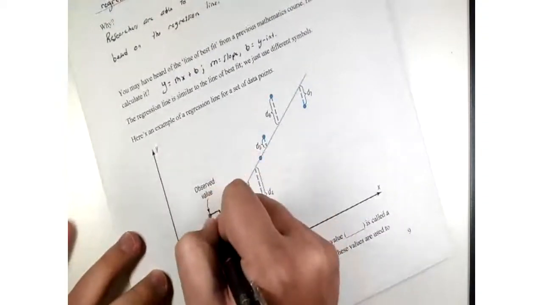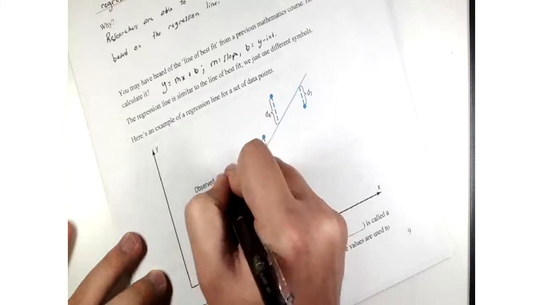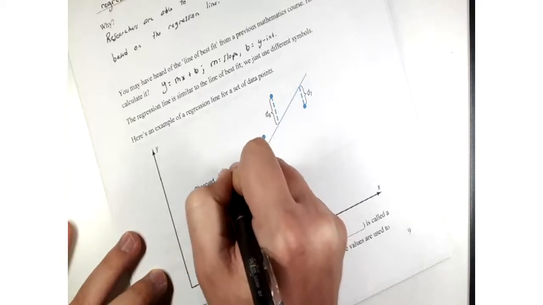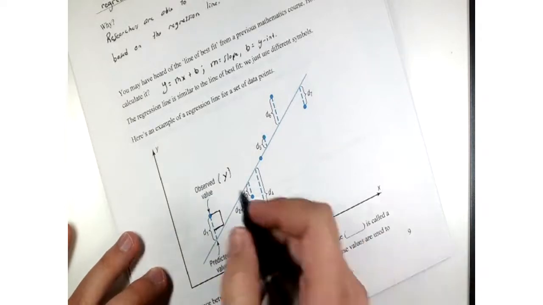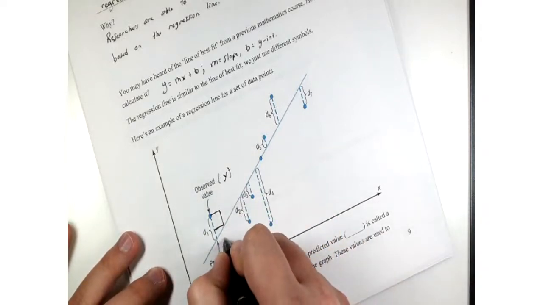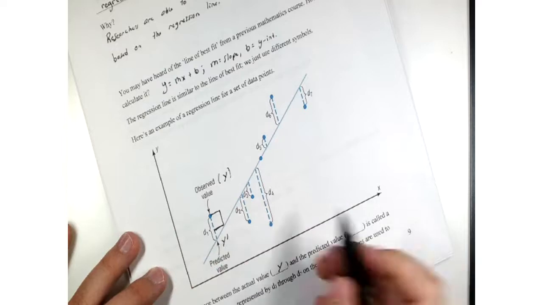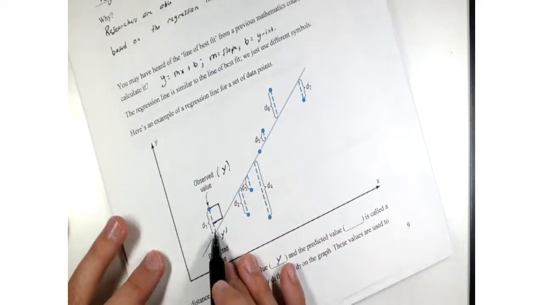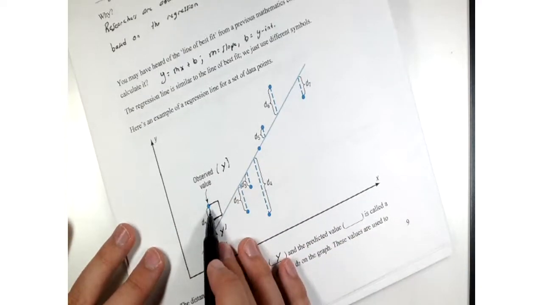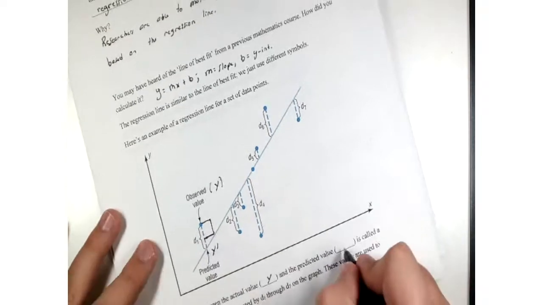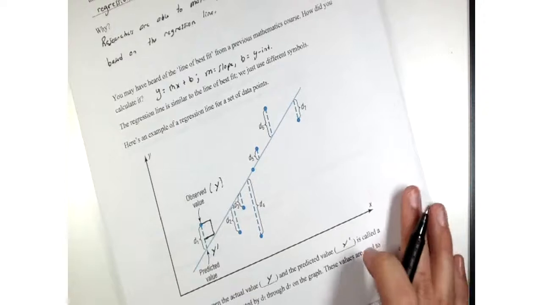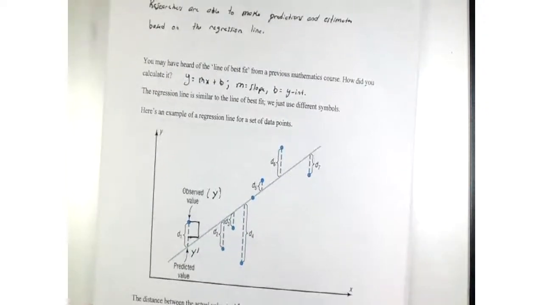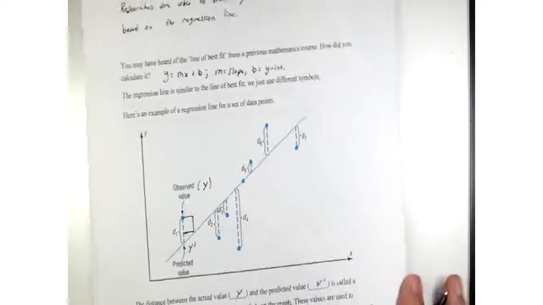Say this observed value right here, we're going to call it y. And the predicted value, y hat, or you call it y prime in this case. So here is our predicted value, y prime. Here's the actual value, y. Then the distance between the two is what? It's called the residual.